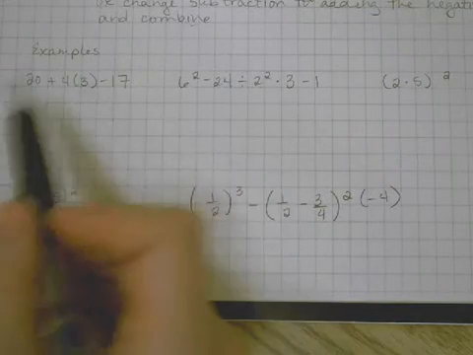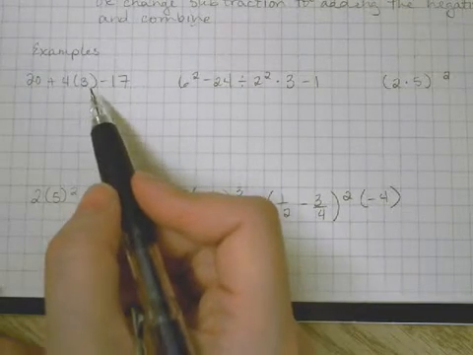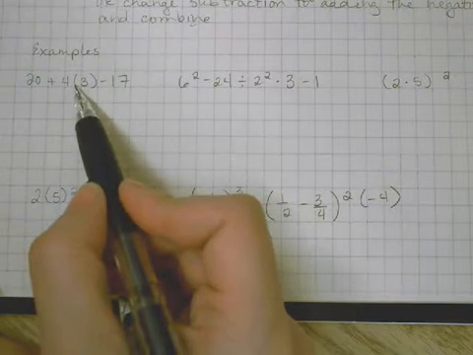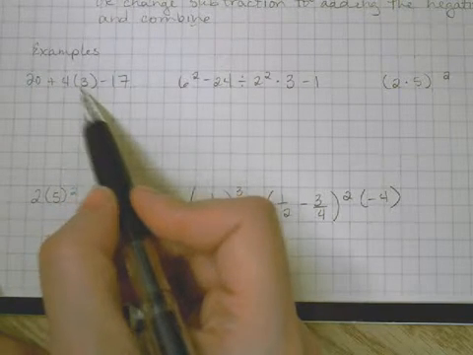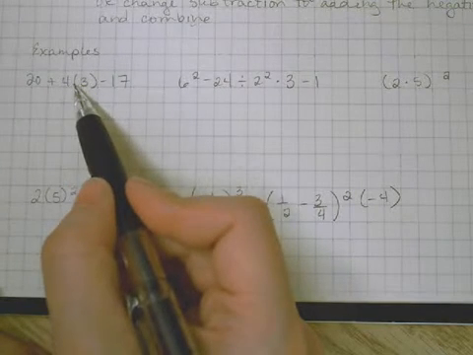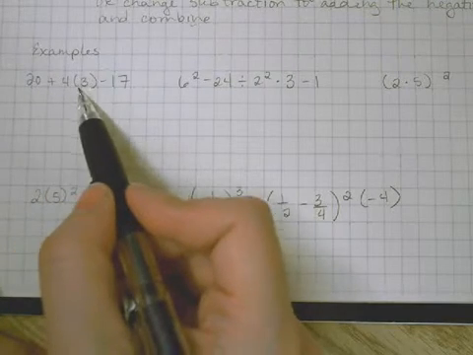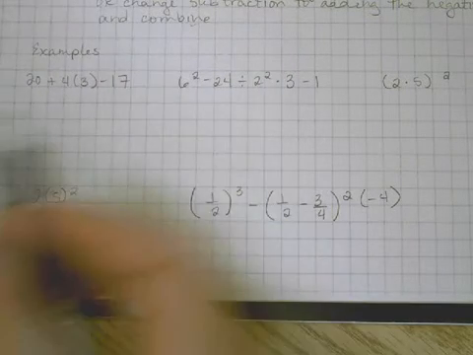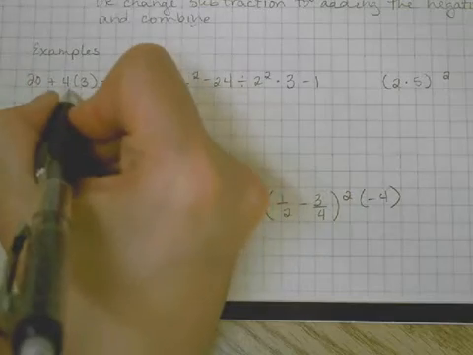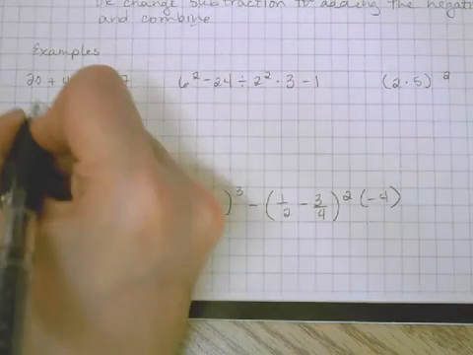For the first one, we do order of operations, so in parentheses first. Now, if I look at these parentheses, I don't have any math to do inside of the parentheses. This is simply multiplication, the 4 parentheses 3. So this is 20 plus 4 times 3 minus 17. Order of operations tells me I need to do multiplication first. So 4 times 3 gives me 12.